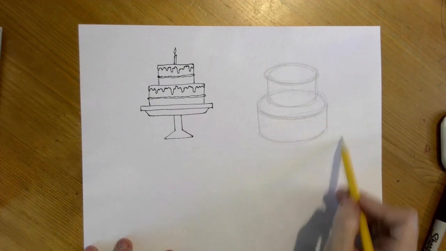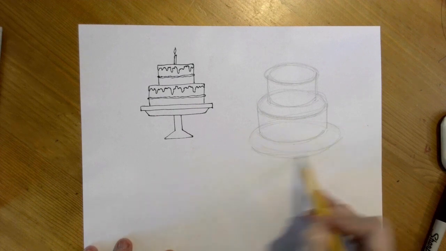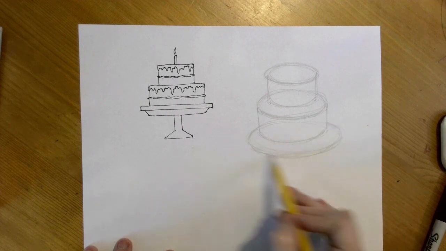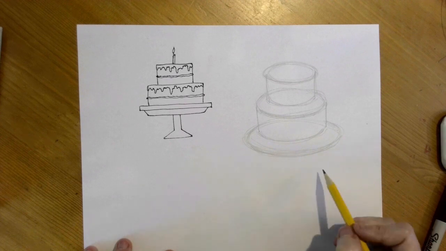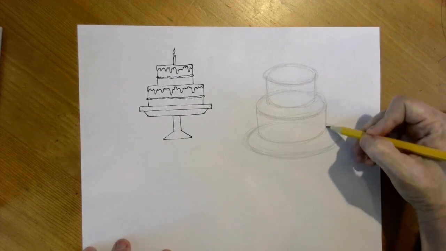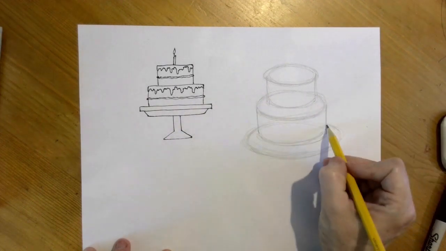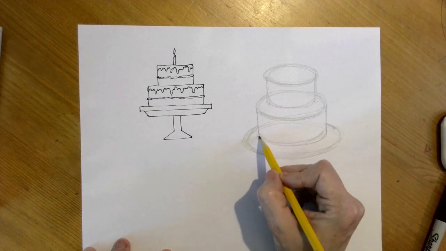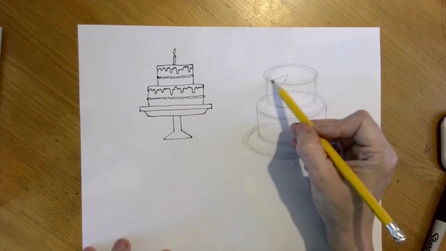And I'm going to put this on a cake stand also, so I'll make one more layer wider. Okay. Now, for the slice to be removed, let me bring this down a little bit so it's really sitting on the stand. For the slice to be removed, I'm going to make a triangular shape up here at the top.